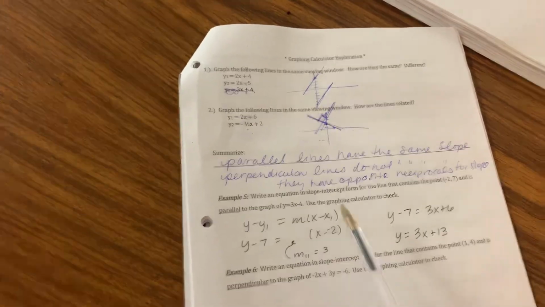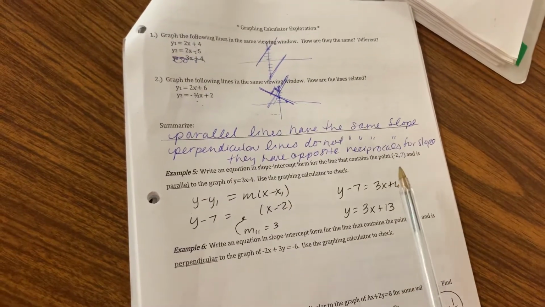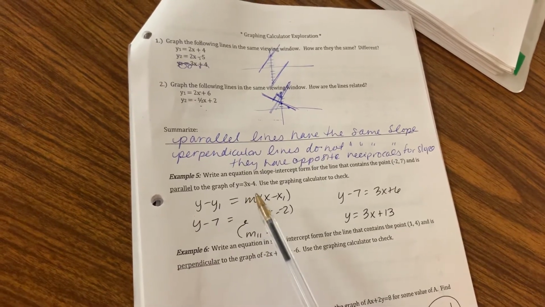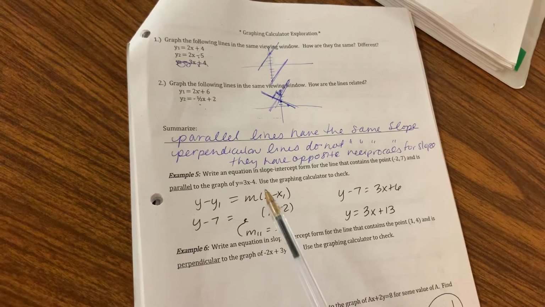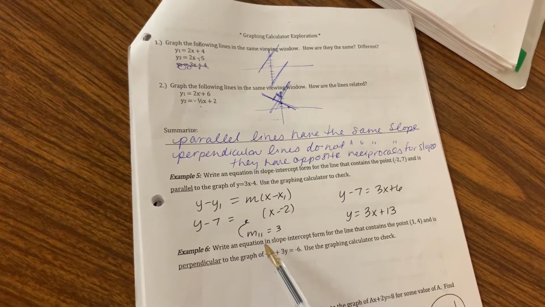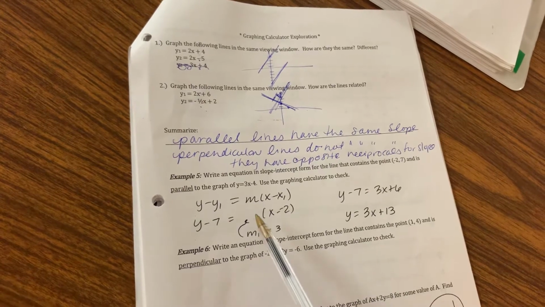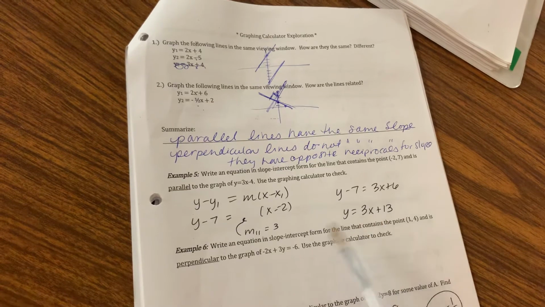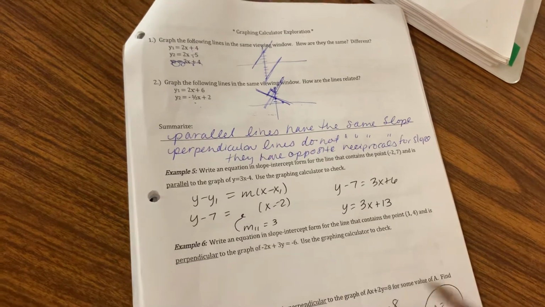They want you to write an equation in slope-intercept form for a line containing -2, 7, and it's parallel to this graph. So if you want a parallel slope, you just write the same slope, and then you plug in your point, and you simplify. Pause for a second to write the equation.